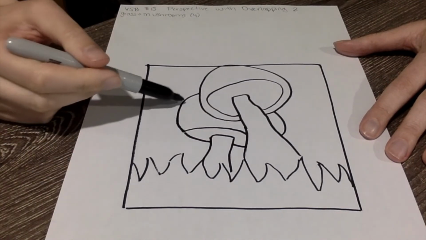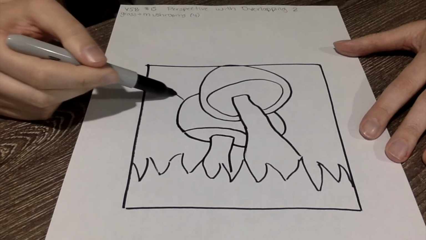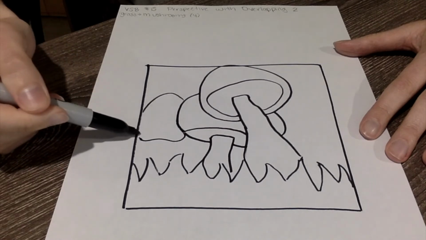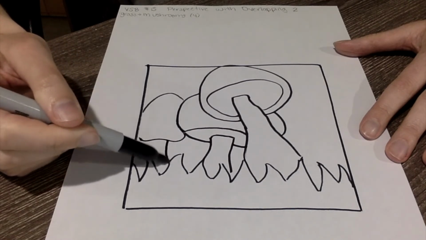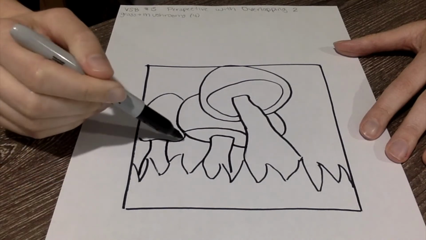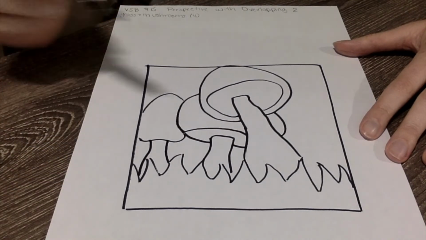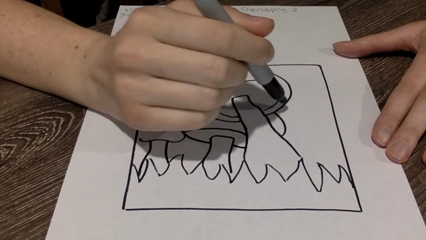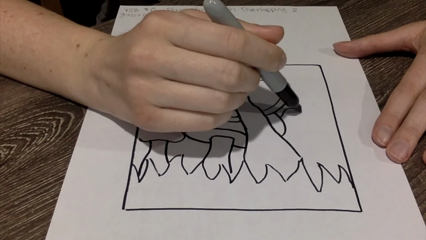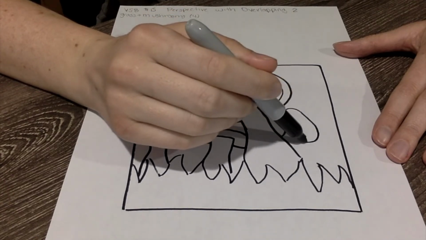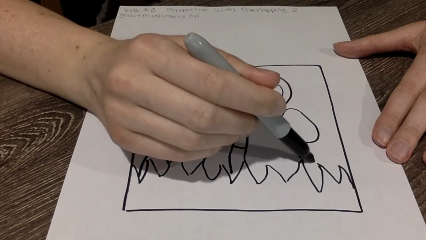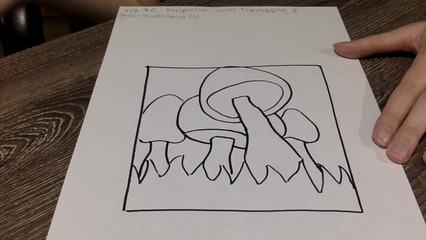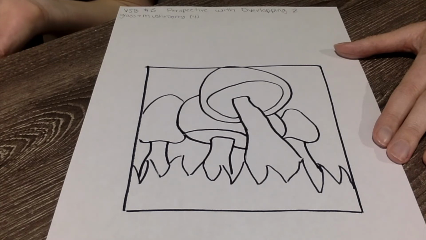Now let me add another mushroom back here. And I made it overlap just a little bit there. And then I need a fourth mushroom. So I'm going to make a fourth mushroom back here, and I'm going to make it overlap a little bit with this one. And there you go. There's my fourth mushroom. Now I just got to put my designs on it.